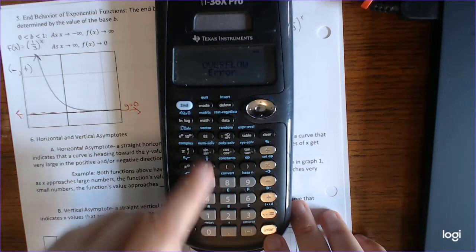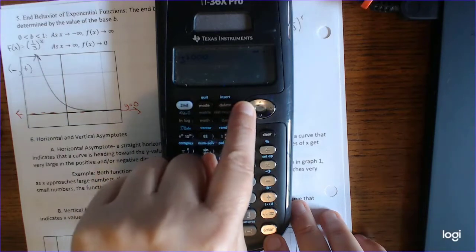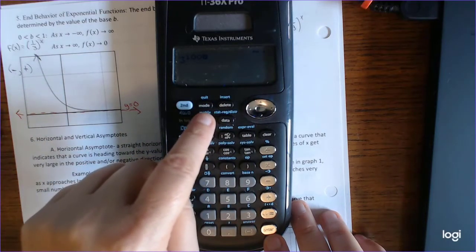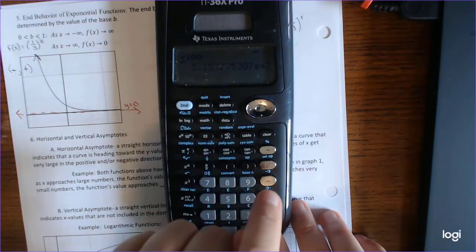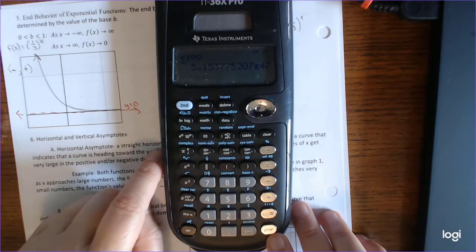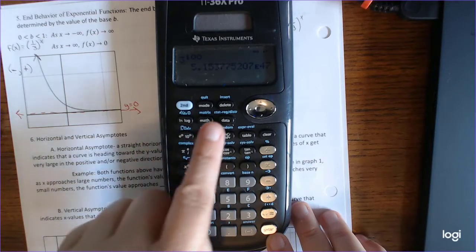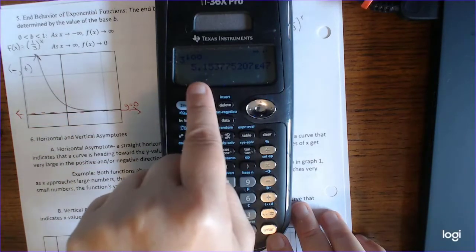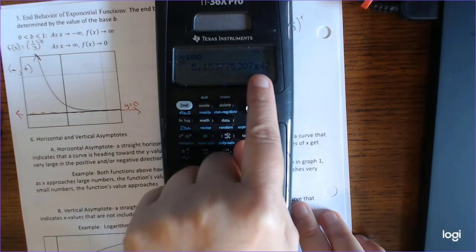It's got an overflow error. So I went too crazy. Let's make it 100. How about that? Okay. 5.15 E47, that means 5.15 times 10 to the 47th power.